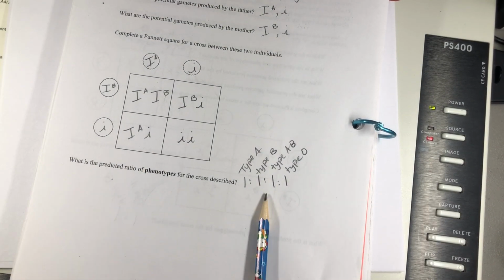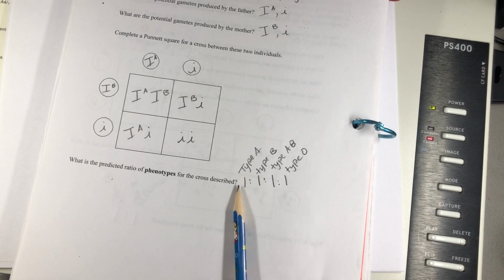With this particular cross, you could have any blood type. So you can have type A, type B, type AB, type O.